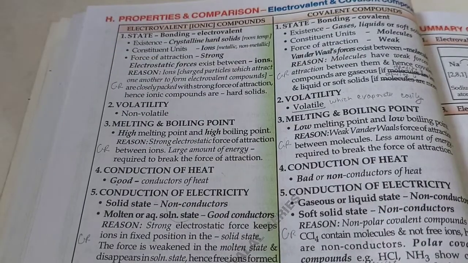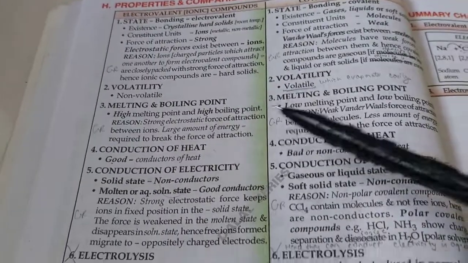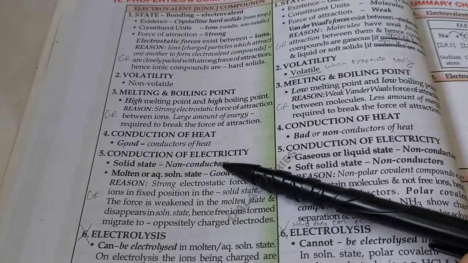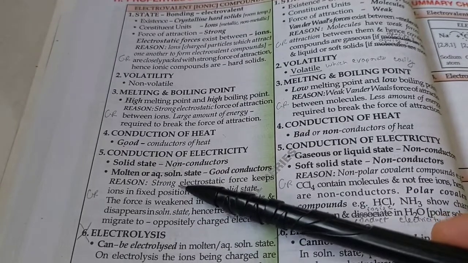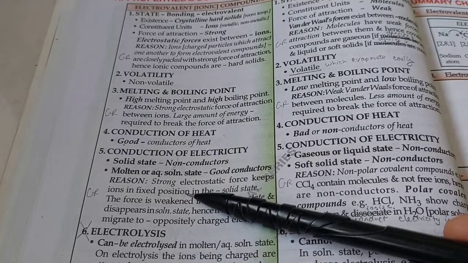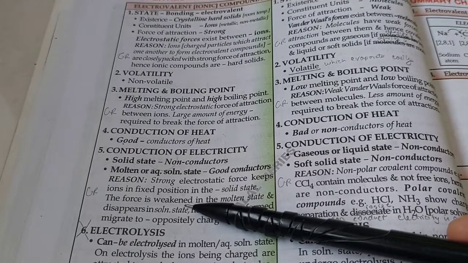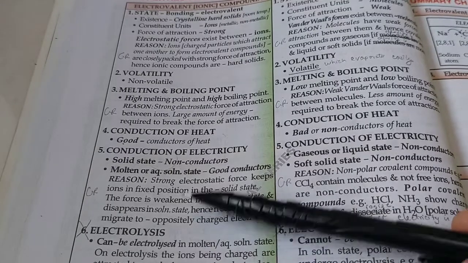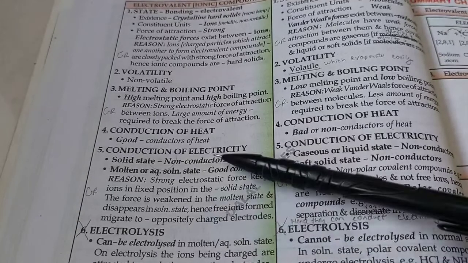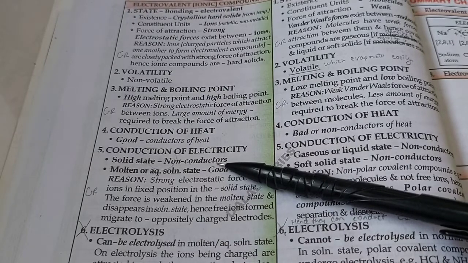Next, ionic compounds are good conductors of heat. These are bad or non-conductors of heat. Ionic compounds are good conductors of electricity, but not in solid state, only in molten state or aqueous state. You see, when you dissolve NaCl in water, ions are formed, Na plus and Cl minus. Or even if you melt NaCl, and when I say melt, it means without water, still ions are formed, Na plus and Cl minus. And because of the ions, it will conduct electricity. It's called an electrolyte. But in solid state, there are no free ions, so it will not conduct electricity.